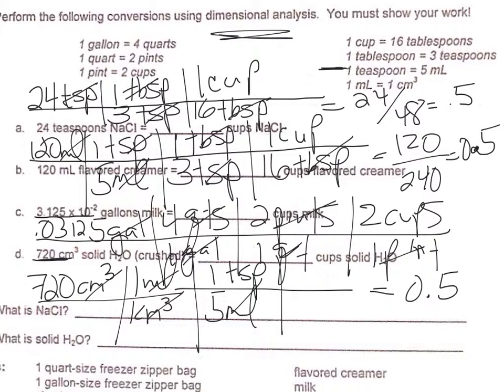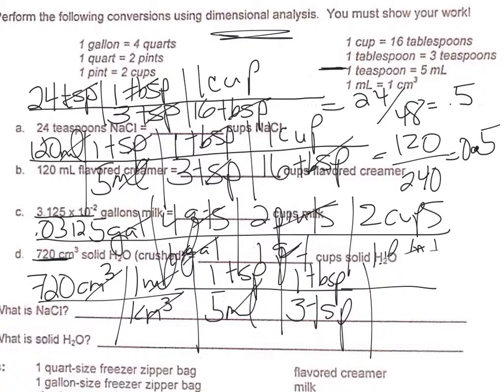My milliliters cancel, and I'm back in a familiar place where then I can go 3 teaspoons is equal to 1 tablespoon. Alright, let me clean this up a bit. This isn't part of it, so I'll just get rid of it. Alright, then we can do the relationship that there's 16 tablespoons for every 1 cup.